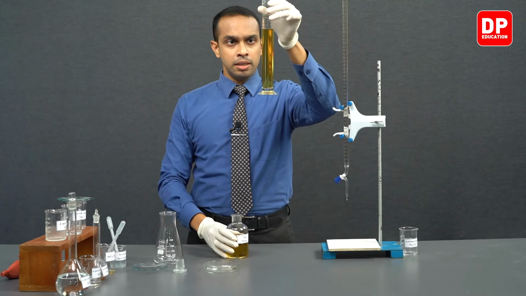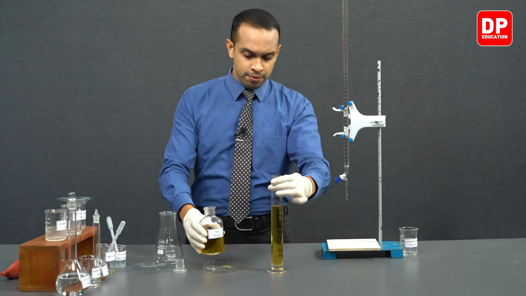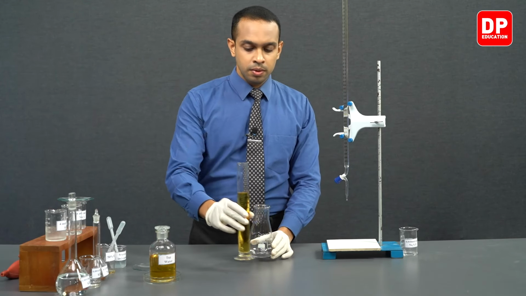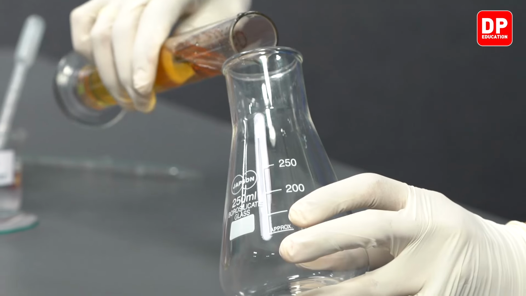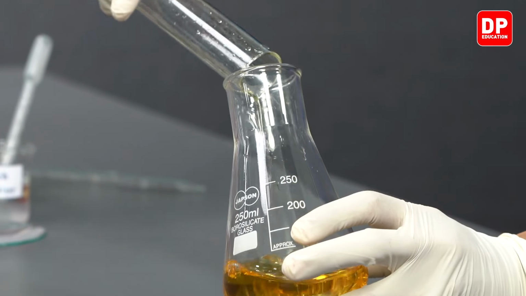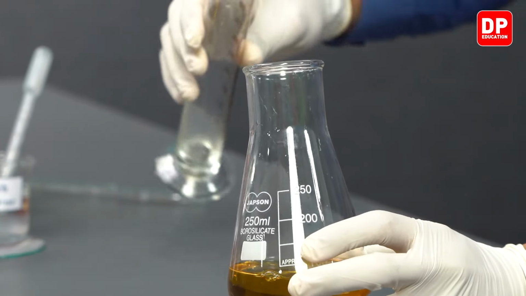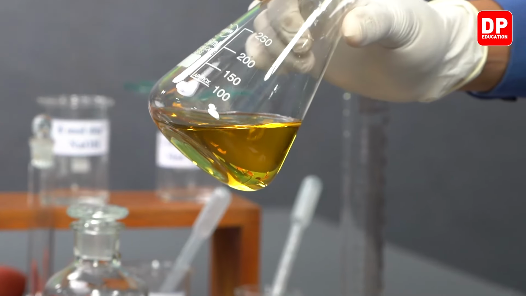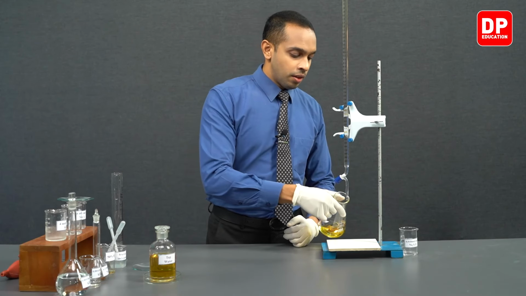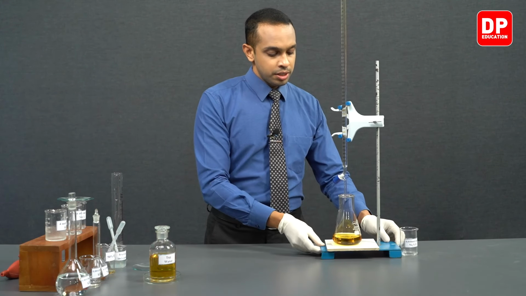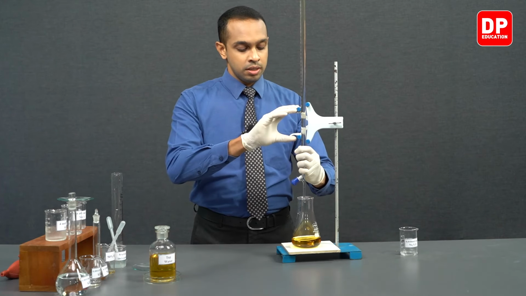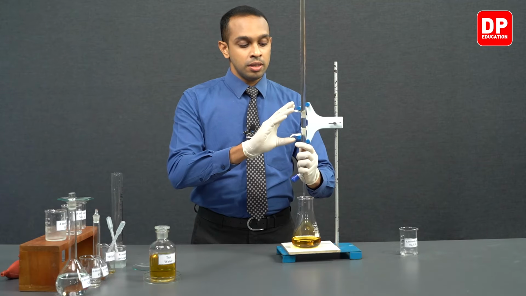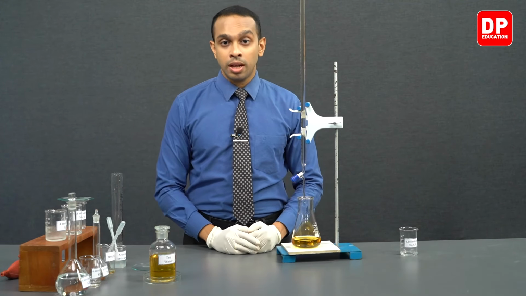Now we have measured exactly 100 milliliters of this solution and we will transfer it into our titration flask. And you can observe the color of the solution. And then we will titrate this solution that is in the titration flask with our standardized sodium thiosulfate solution.